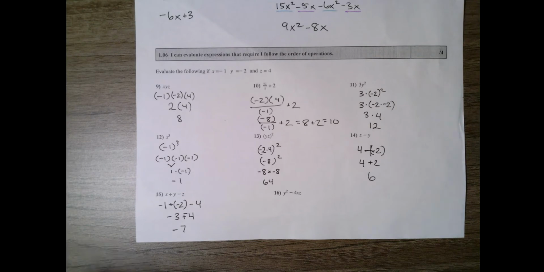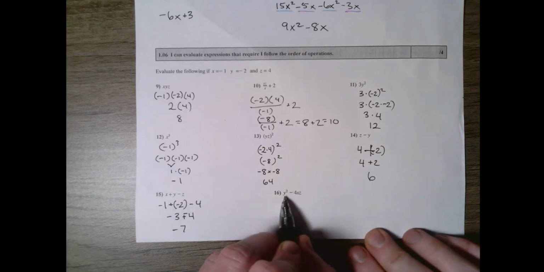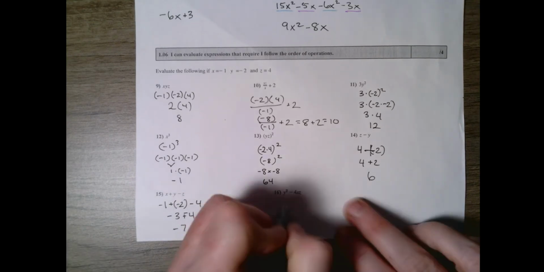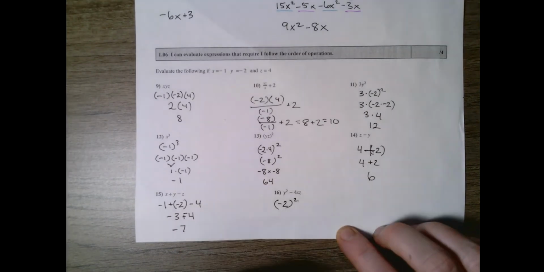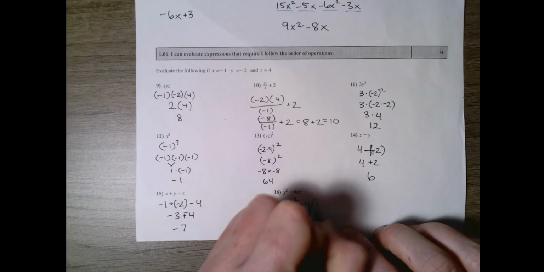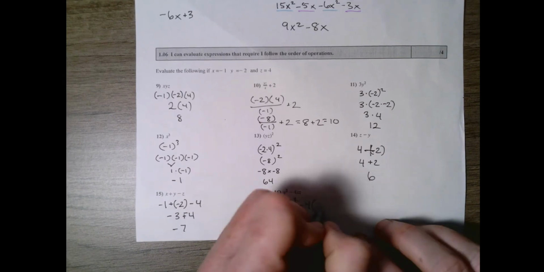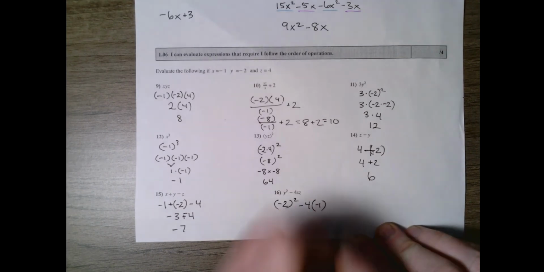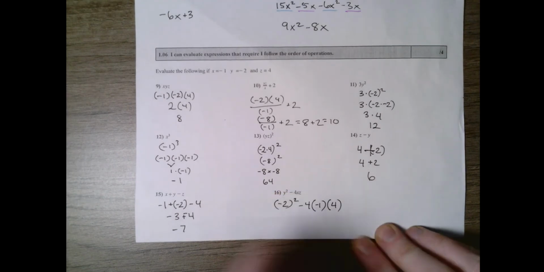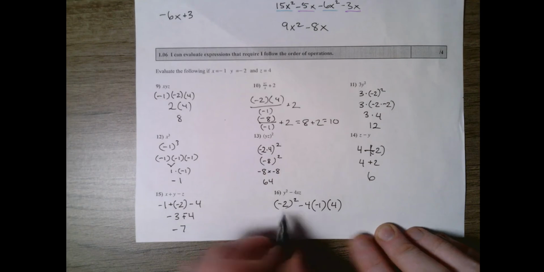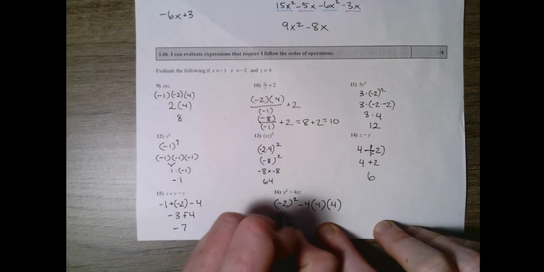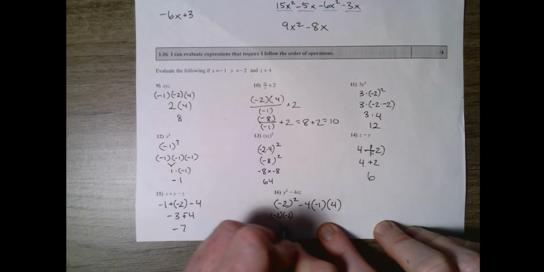All right, let's see here. Y squared, that's going to be the quantity of negative 2 squared, minus 4 times x, which is negative 1, times z, which is 4. So here I have negative 2 times a negative 2. So that's going to give me 4.